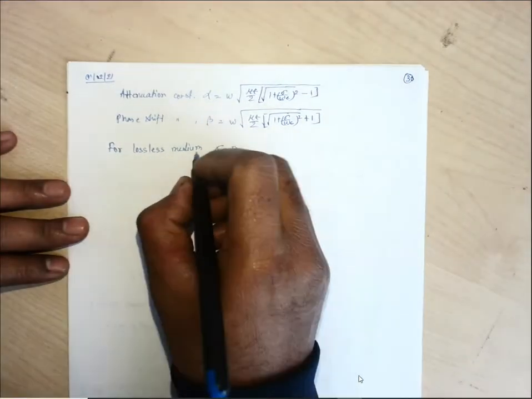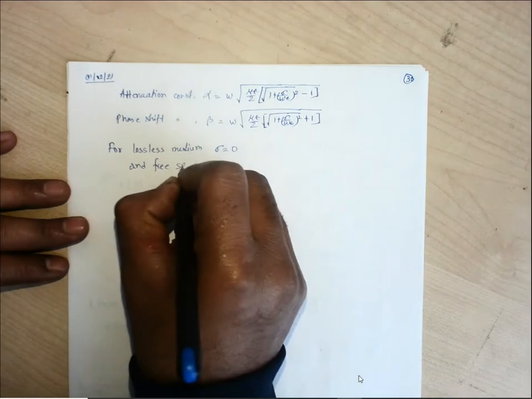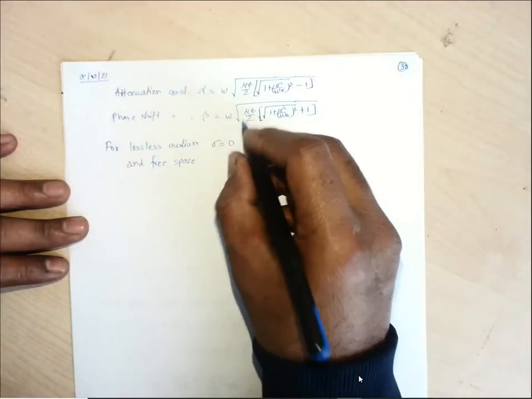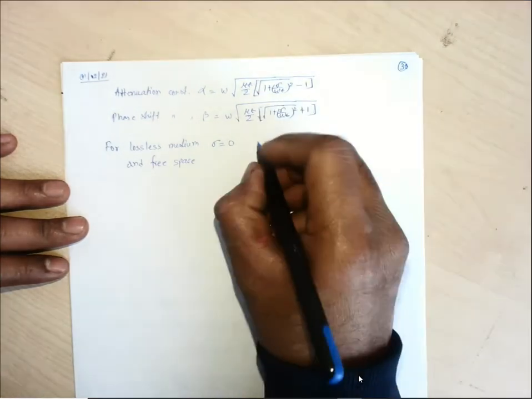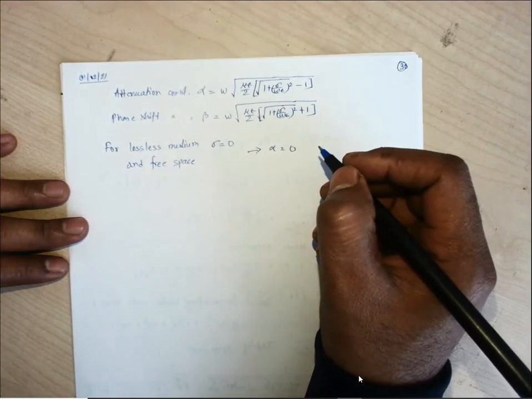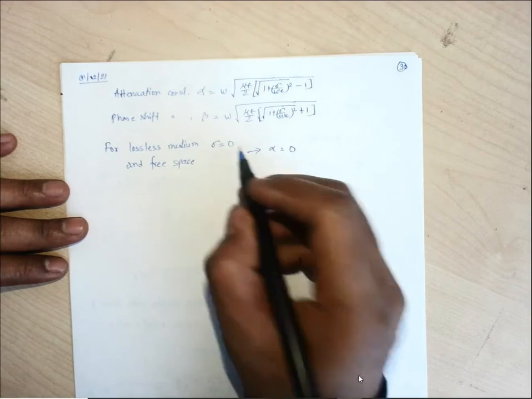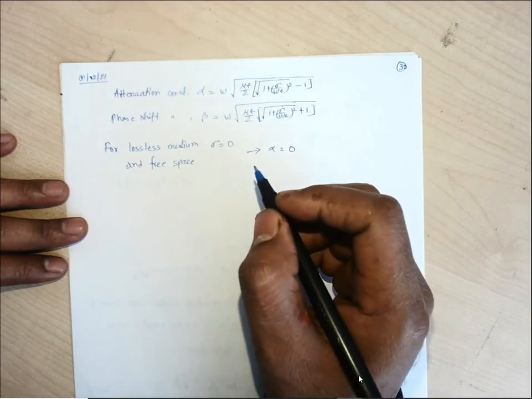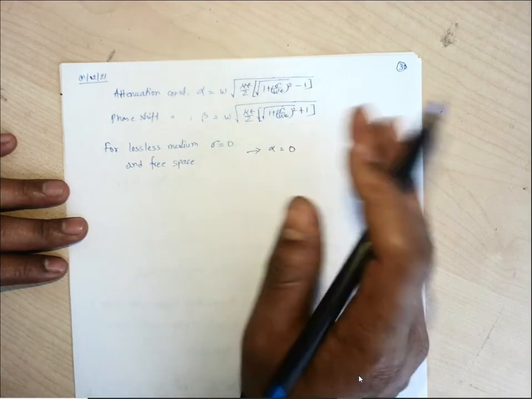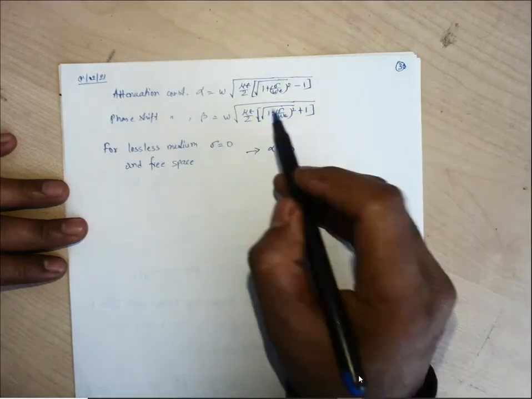For this case, if sigma is 0, then 1 minus 1, so our alpha will become 0, that is, the attenuation constant is completely 0. So while the wave is propagating on such a medium where sigma is 0, attenuation is completely 0. But beta has a certain finite value, because 1 plus 1 gives some finite value for beta, whether sigma is 0 or not.